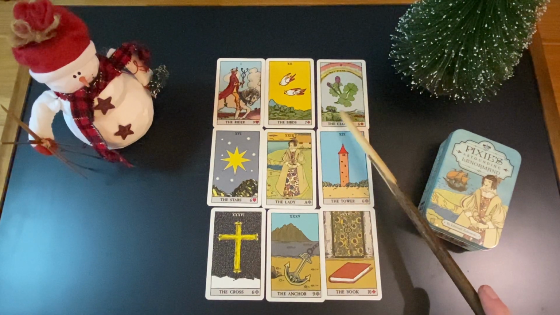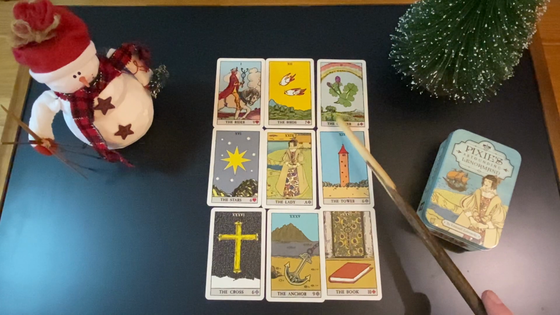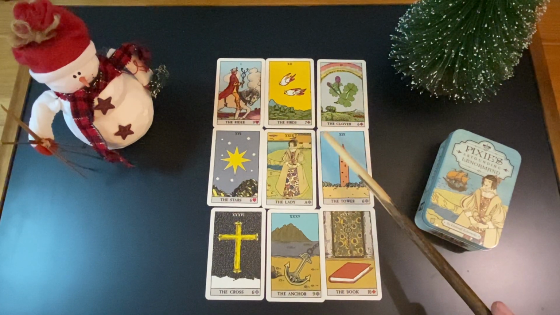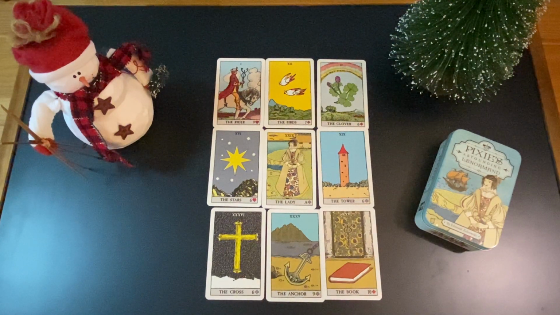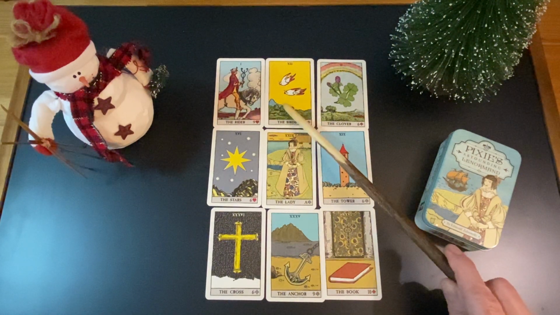Because the clover is a grounded card. I mean, think about clovers. It's a little plant close to the ground. It springs out of the ground, okay? So you can see that there are many layers to reading these cards. All right, and don't forget, she's got worries above her head.